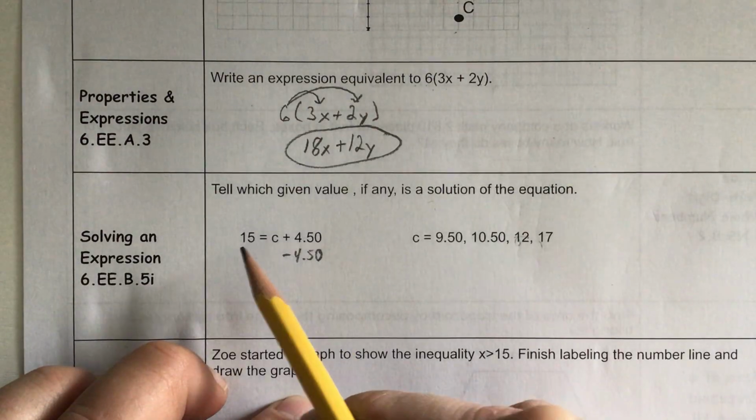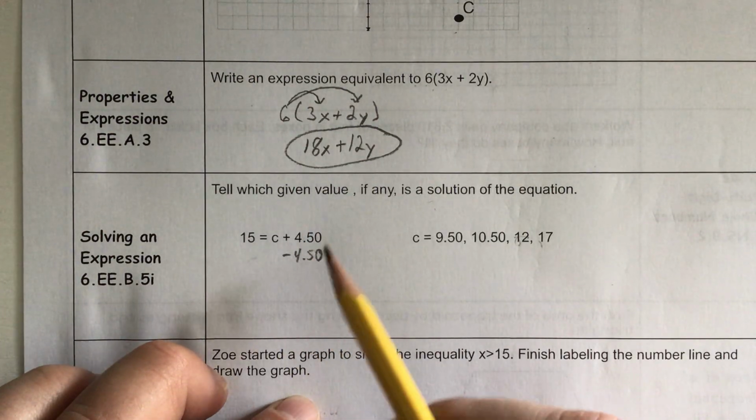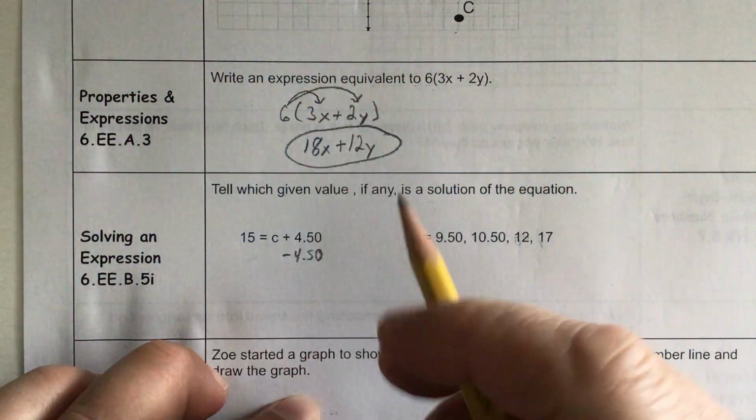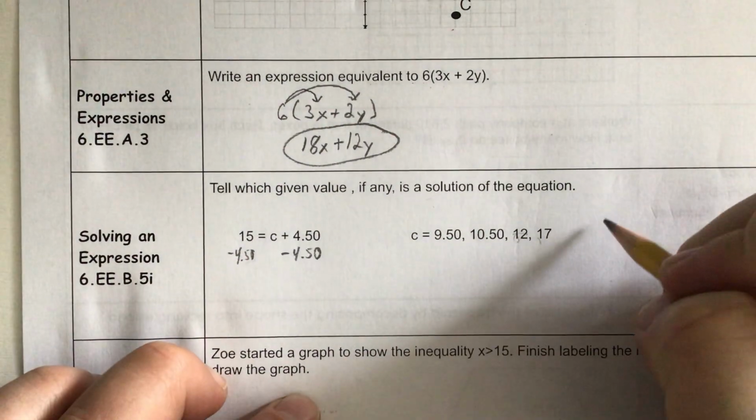Now this equal sign means these two sides are balanced. So as soon as I took 4 and 50 hundredths away from here, I need to immediately do the same thing here to keep it balanced. So minus 4 and 50 hundredths. So I'm going to do that over here.